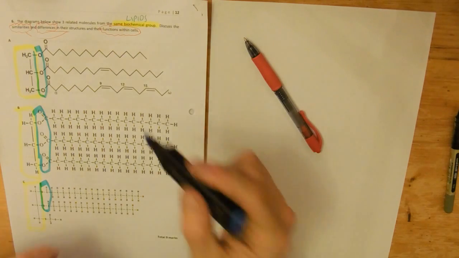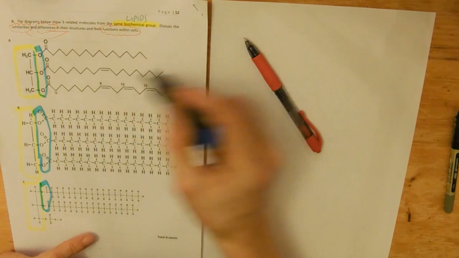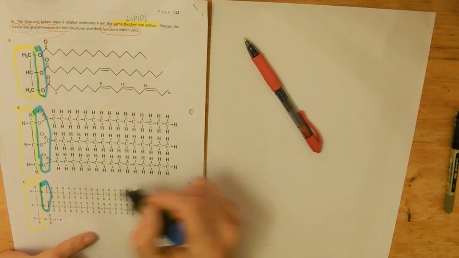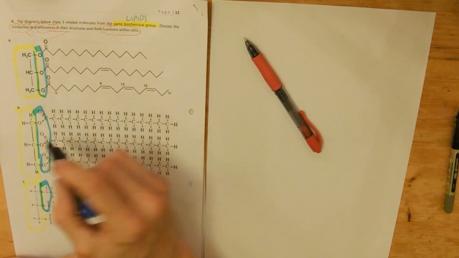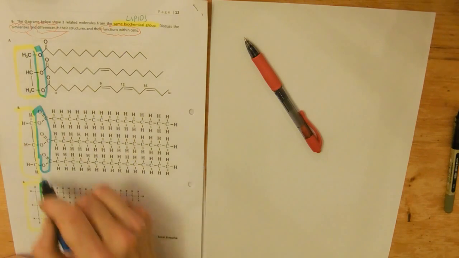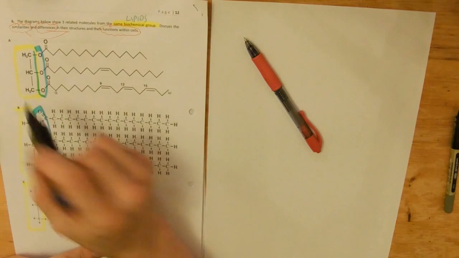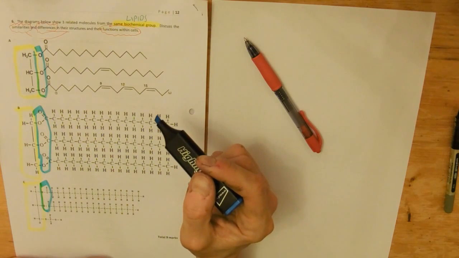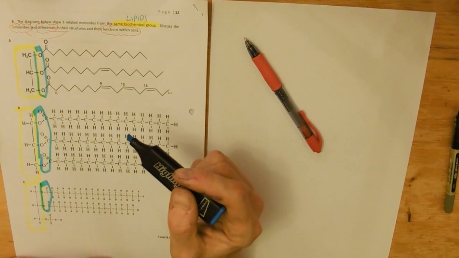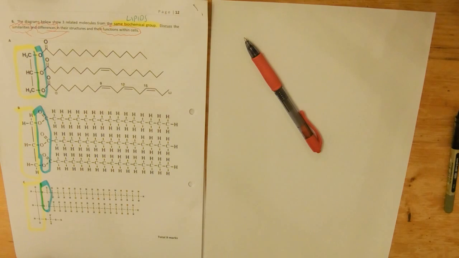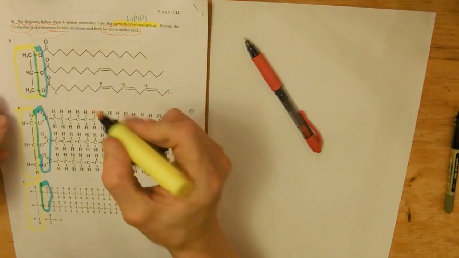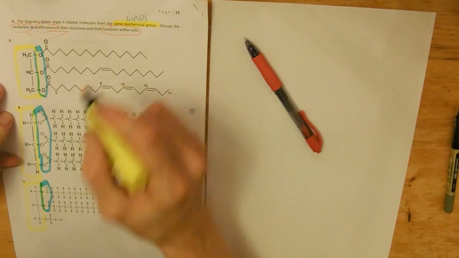Similarities, well, we've got fatty acid chains on each of them. They were all made in condensation reactions, joining the fatty acids onto the glycerol. So those are the similarities. Differences, we really wanted to highlight in the structure.